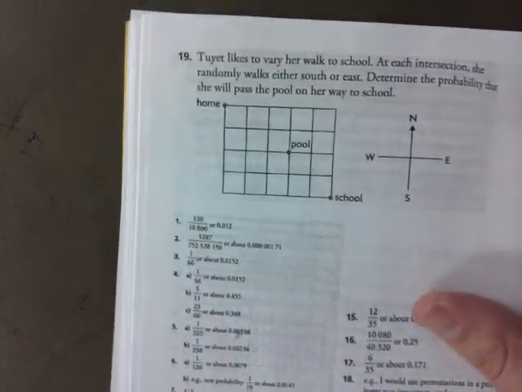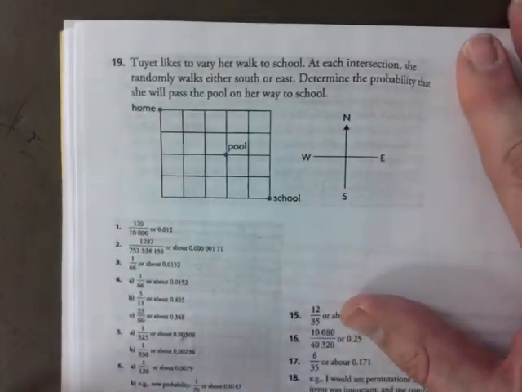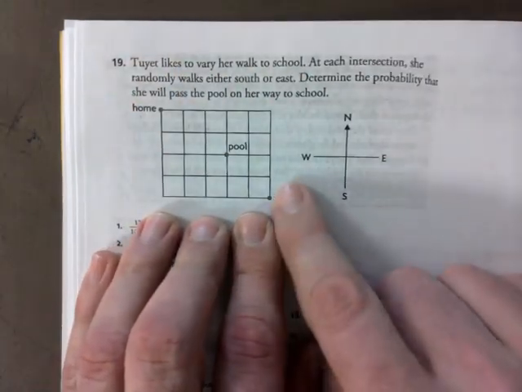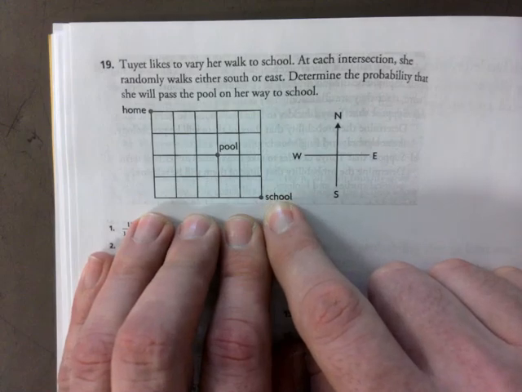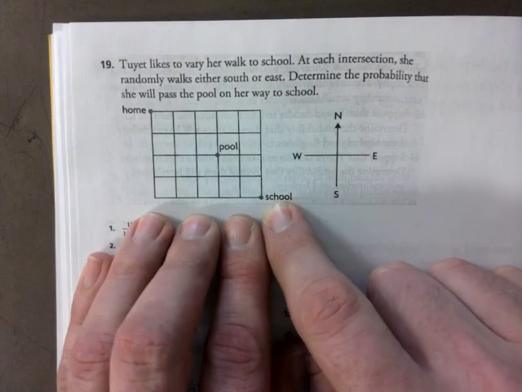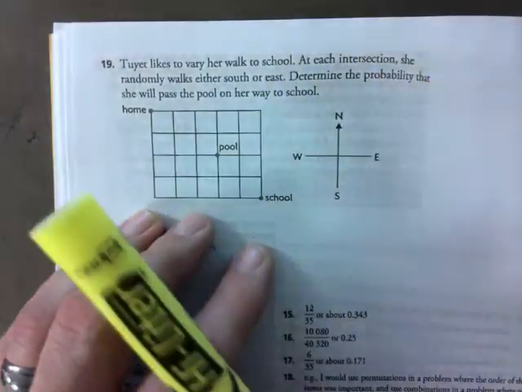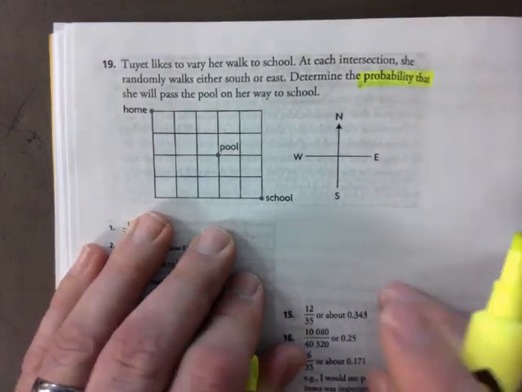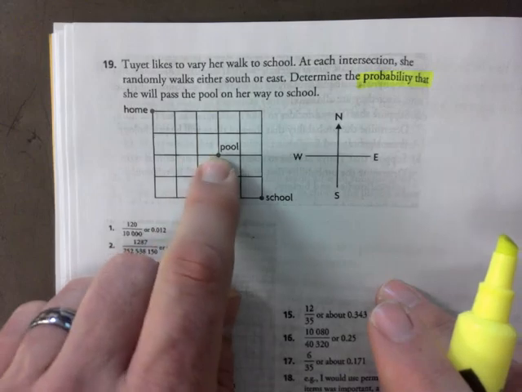And go look at page 27 here real quick. This is actually a question here. You should recognize this immediately. This is a pathway situation, correct? But watch how this is different. What's the probability that she will pass the pool on her way to school?